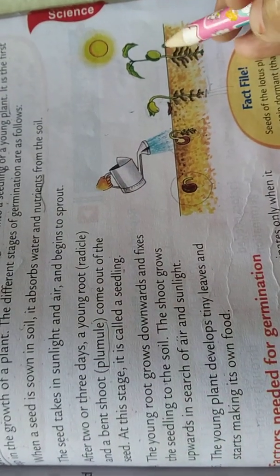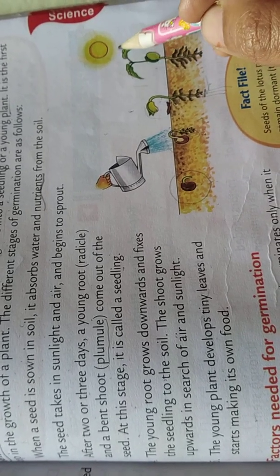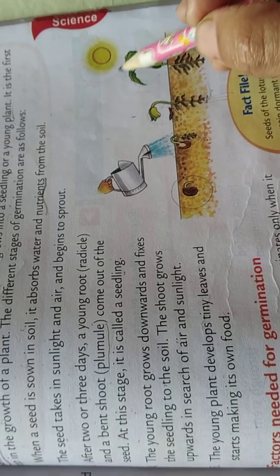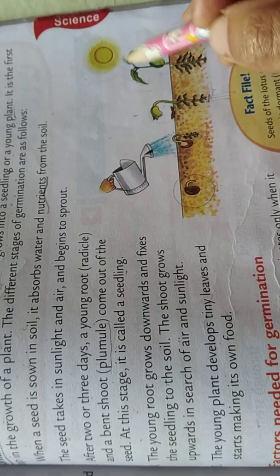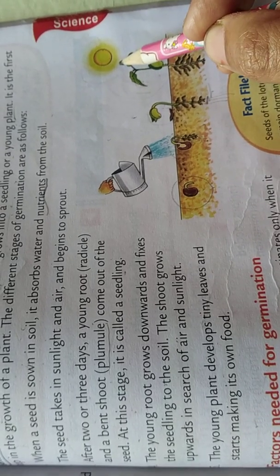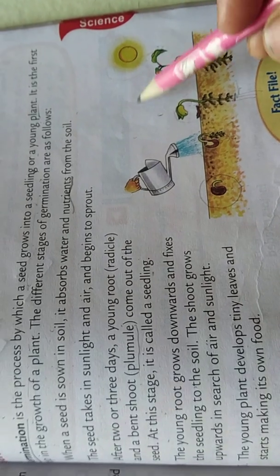And in the last stage, what will happen? The young plant develops tiny leaves. These are 2 tiny leaves, and with the help of sunlight, the leaves start making their own food. So students, this is the process of germination of a seed.